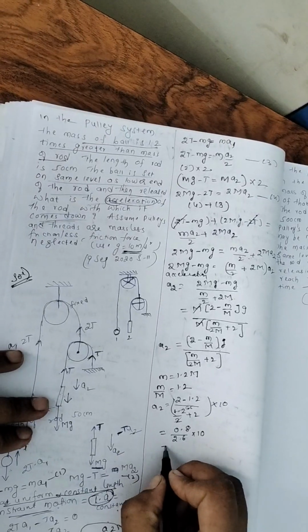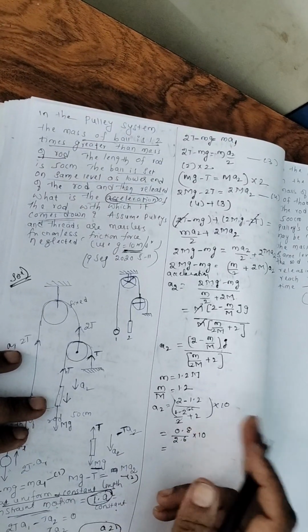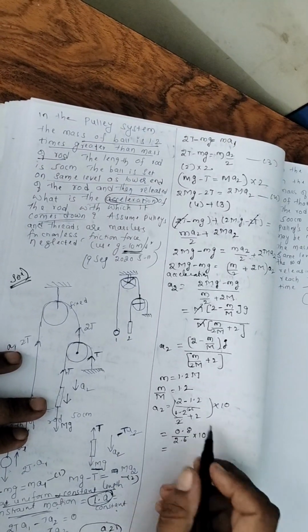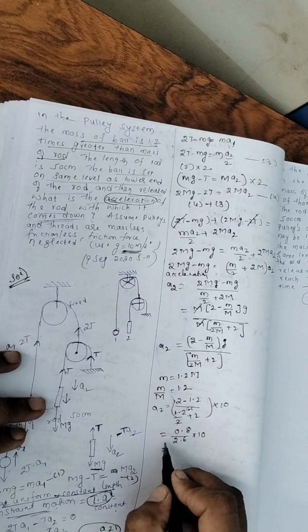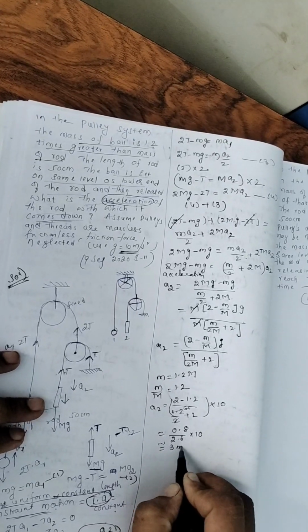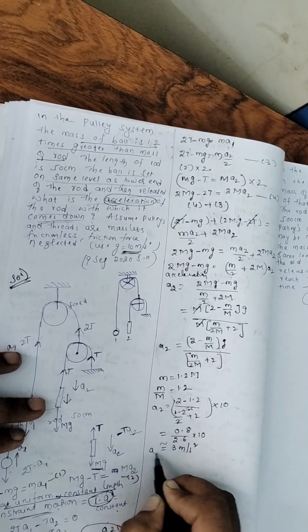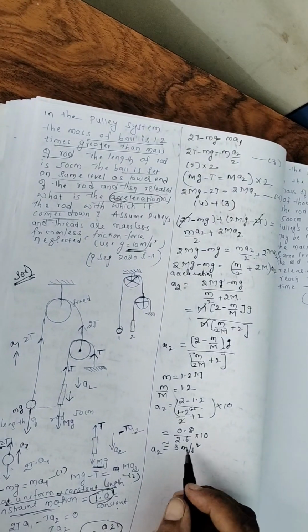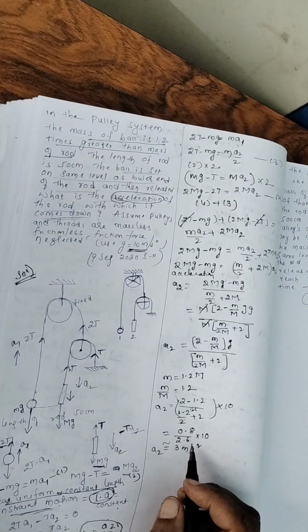On simplifying, I will get approximately 3 meter per second square, the acceleration produced in the string.